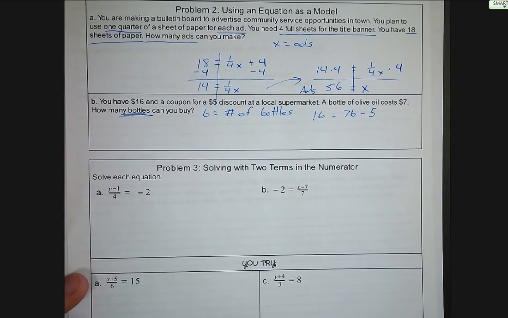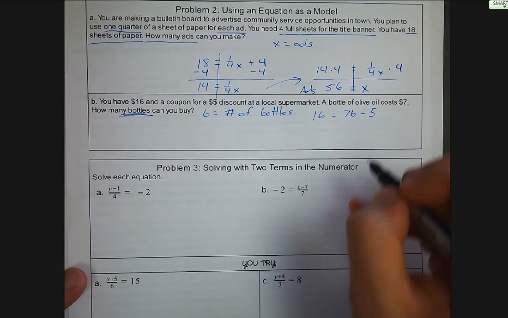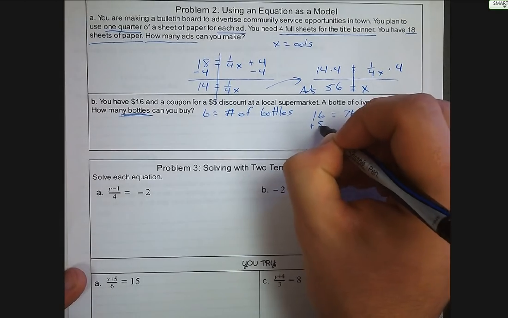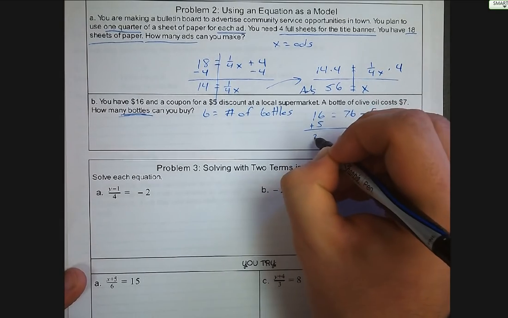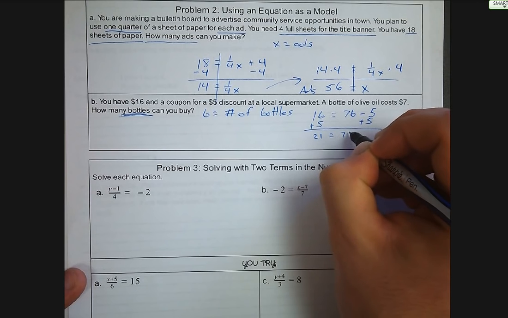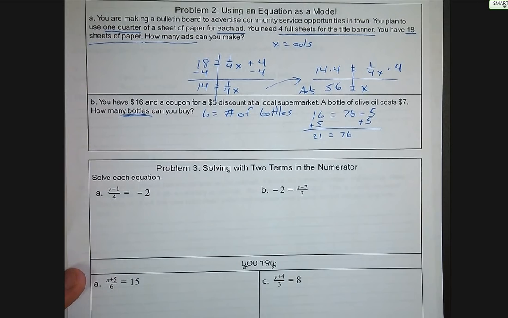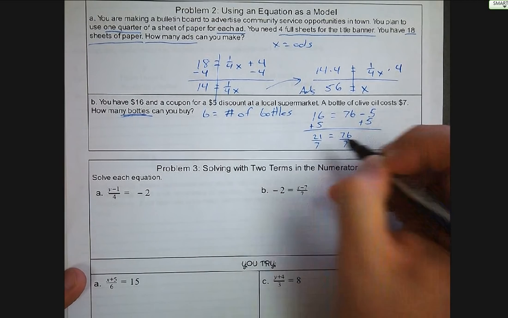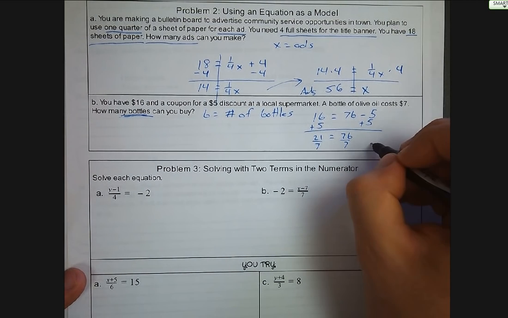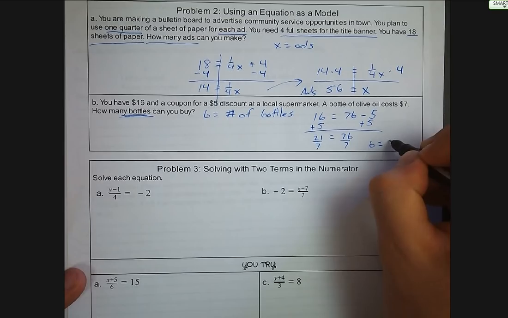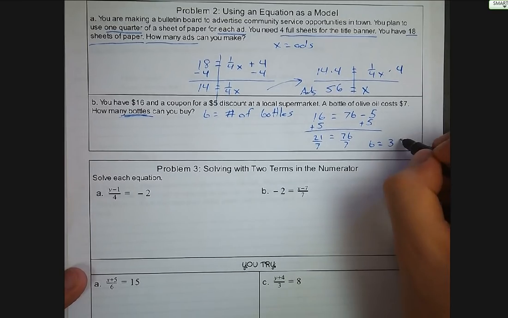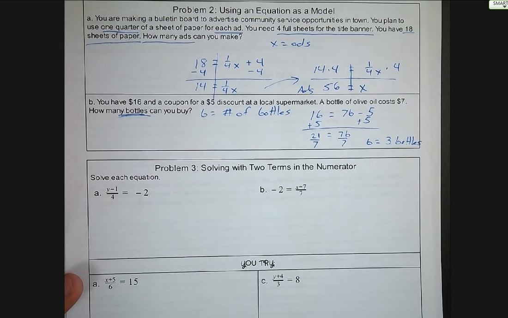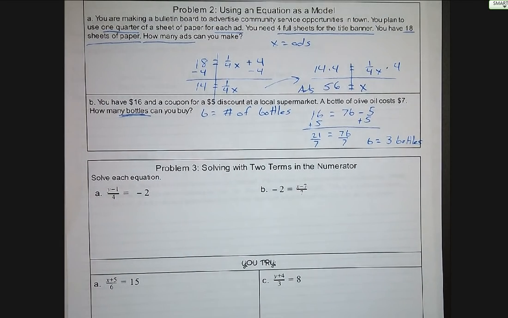2-step equation, add 5 to both sides of the equation. And we get 21 is equal to 7B. Divide both sides of the equation by 7. And B is equal to 3. 3 bottles. Because who doesn't need 3 bottles of olive oil at once? I mean, I guess you could buy in bulk when you got a coupon.